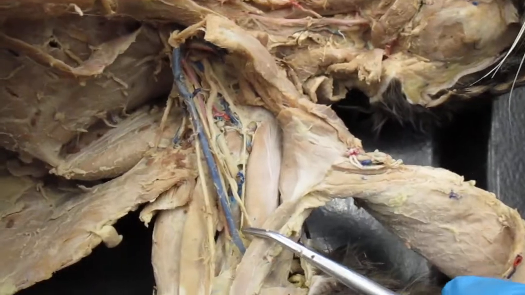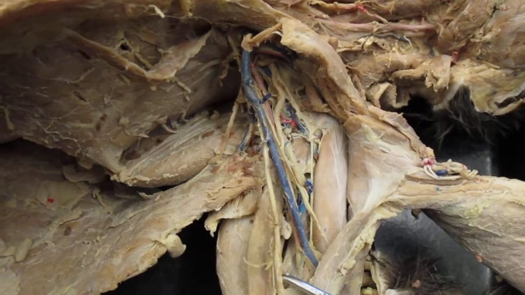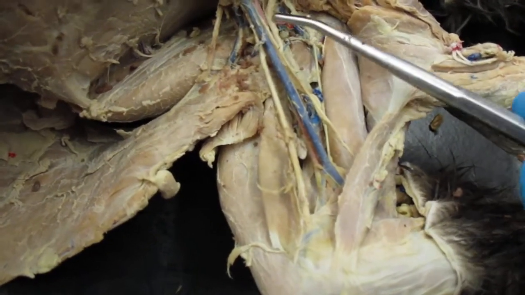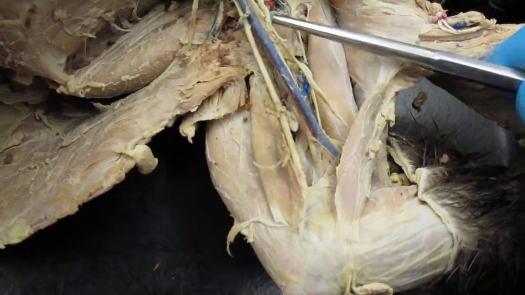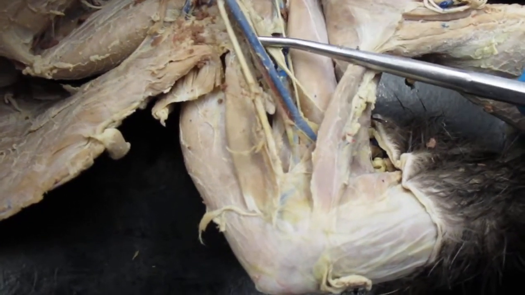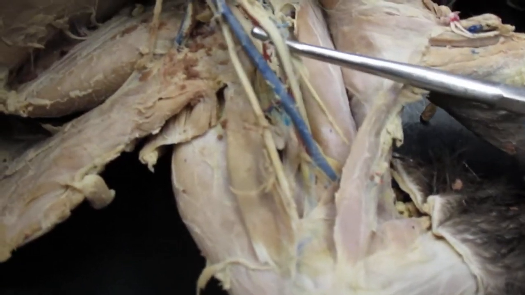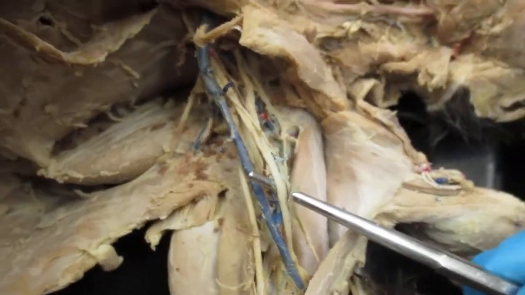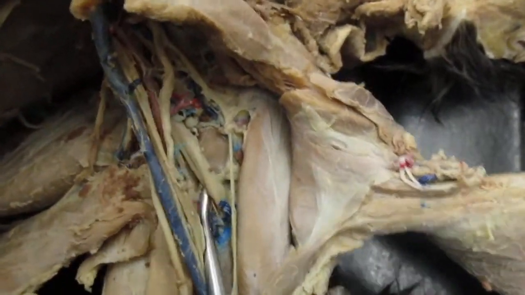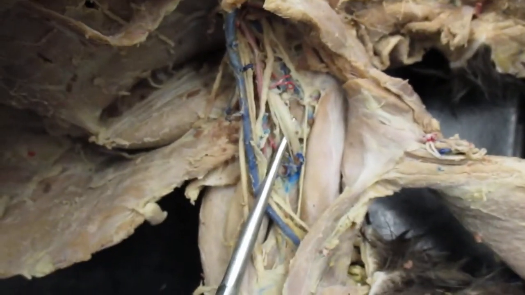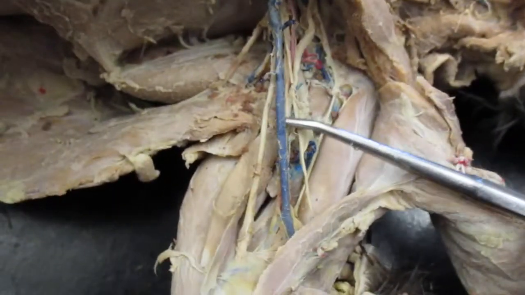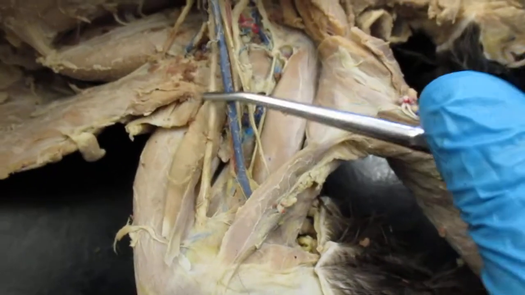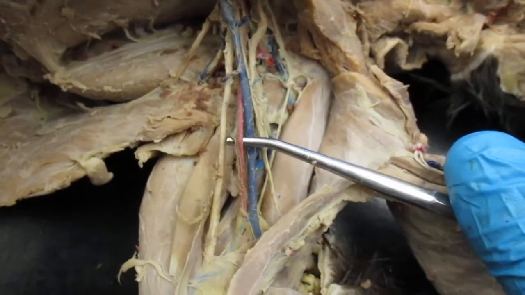And right here, just in case I didn't get it, we have the ulnar nerve, we have the median nerve, it's hard to get, right here. And then your radial nerve is right here. And then you'll learn these later here. Right here, we have the brachial vein. And then right here, this red vessel, brachial artery.